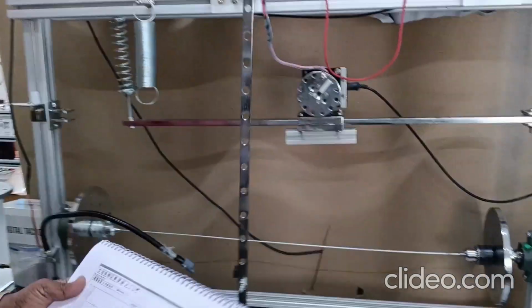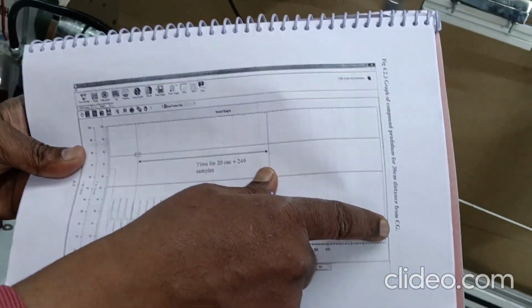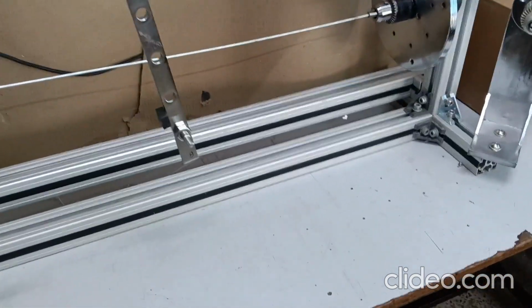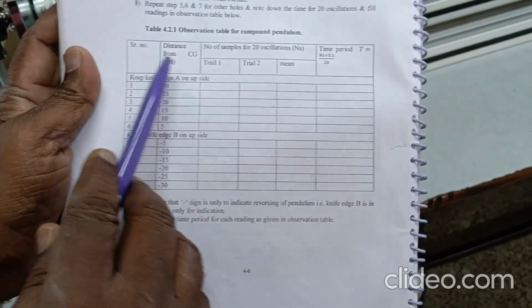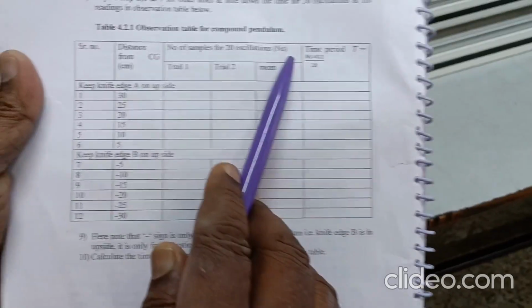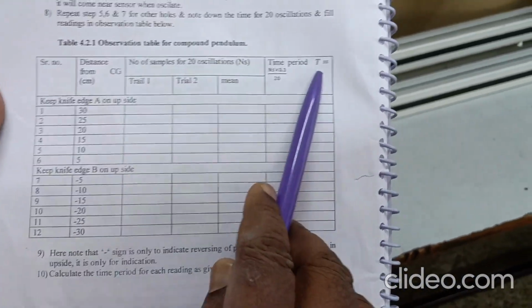In the manual they have also given a sample graph of the compound pendulum for 30 centimeter distance from CG. On the next page we have an observation table for the compound pendulum: serial number, distance from CG in centimeter, number of samples for 20 oscillations, trial 1, trial 2, mean, and the last column is the time period that we have to calculate.